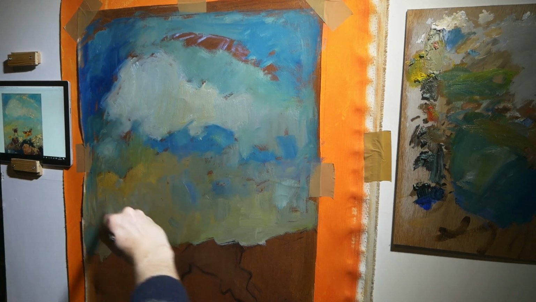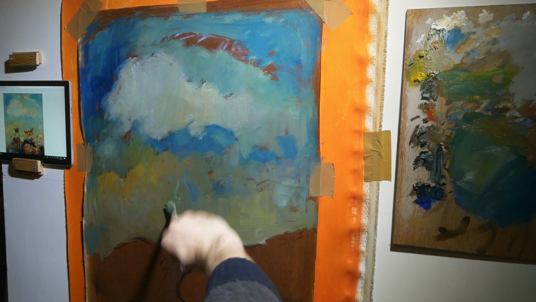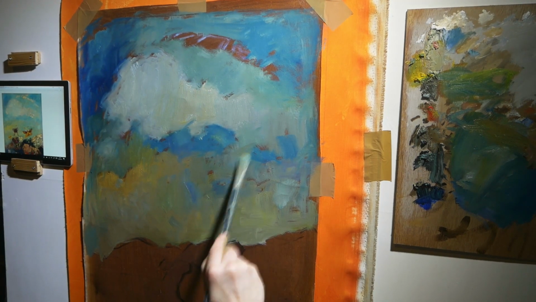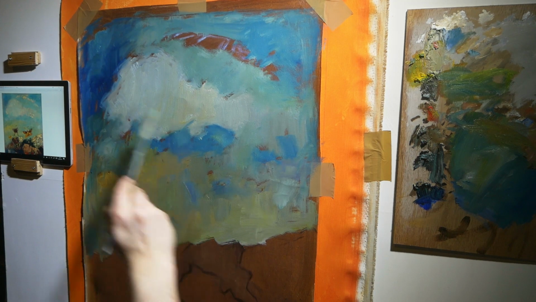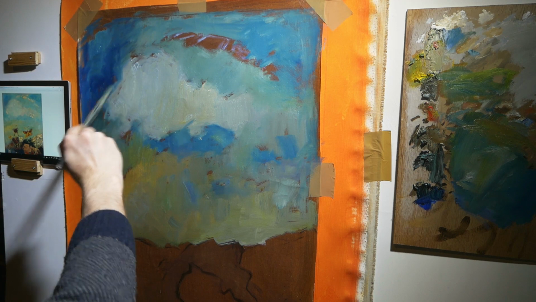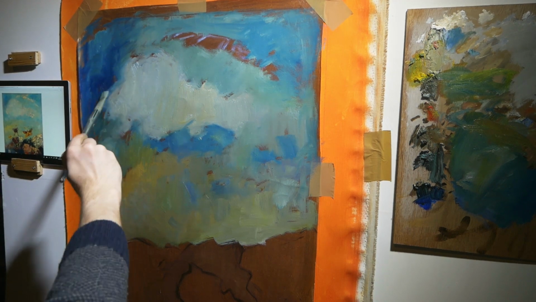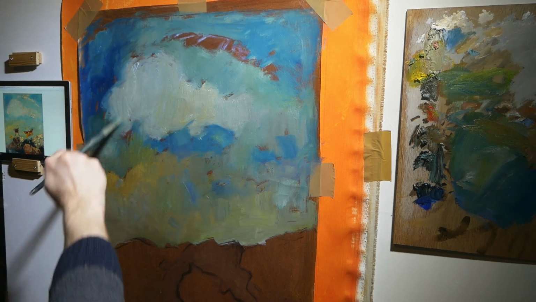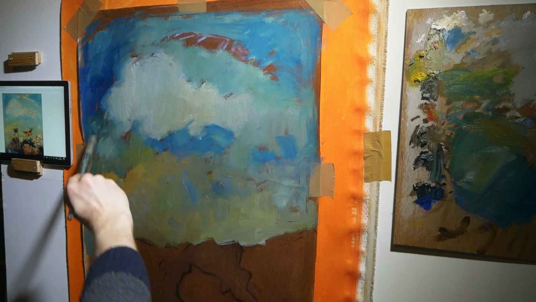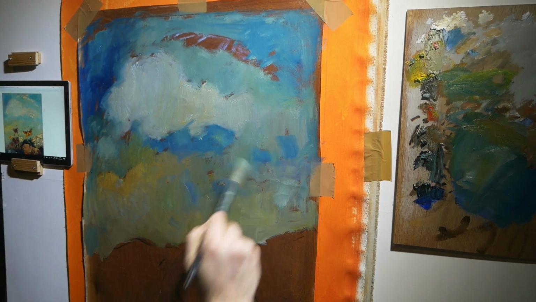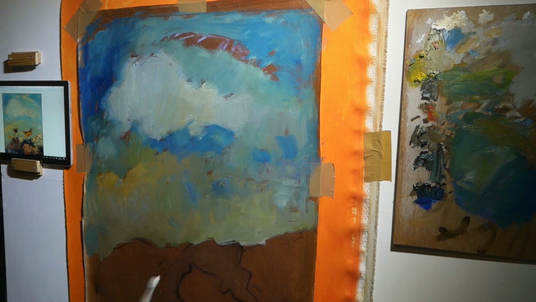Try to get that to fade up and mix down into here a bit more. So that's pretty good, I think, as far as what I'm after.